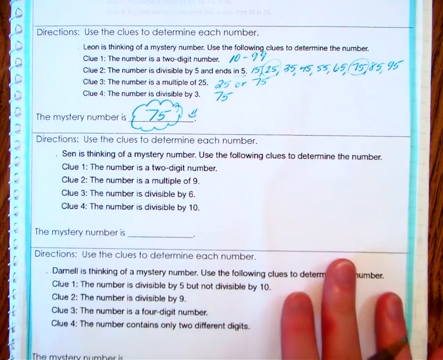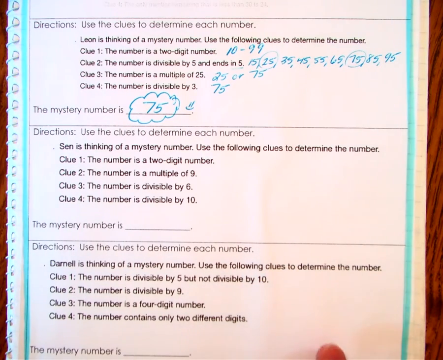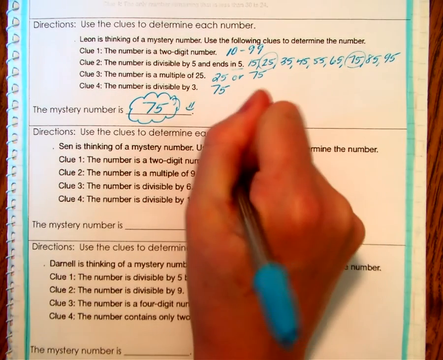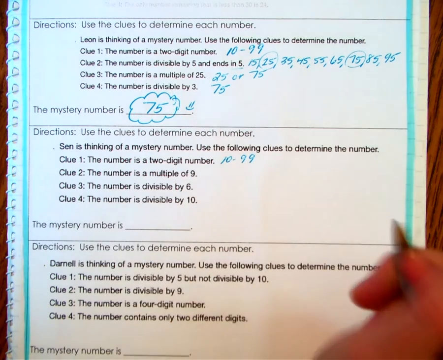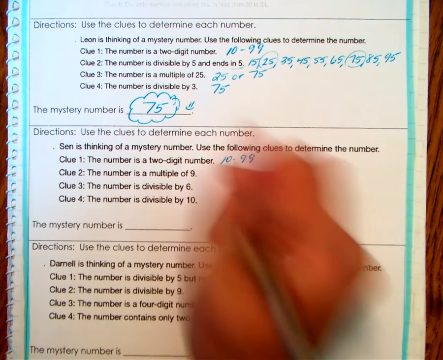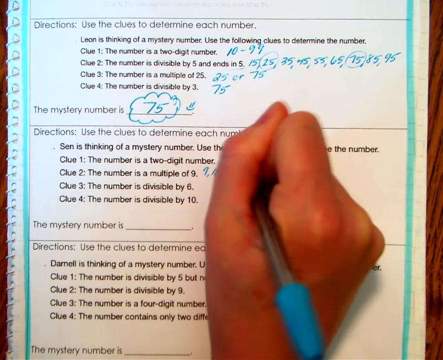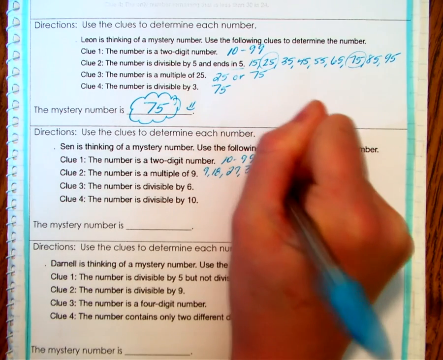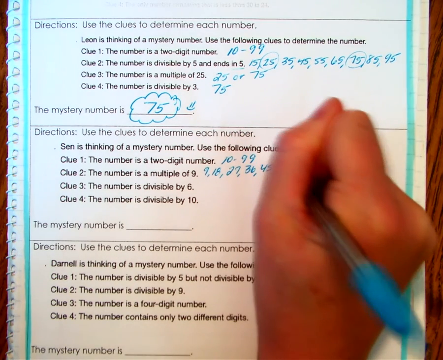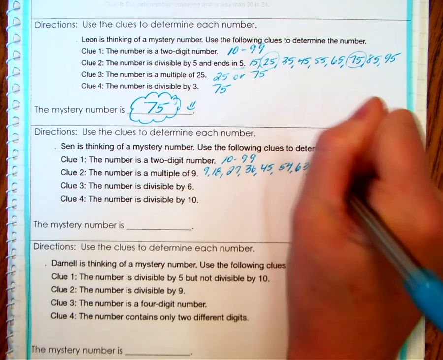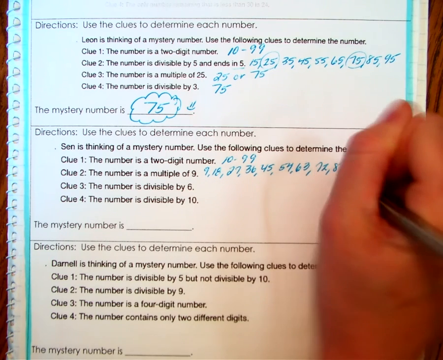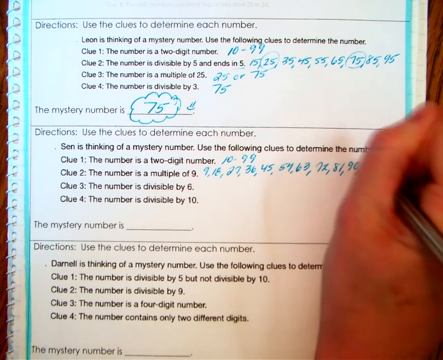Sen is thinking of a mystery number. Use the following clues to determine the number. The number is 2 digits, 10 through 99. The number is a multiple of 9. So we got 9, 18, 27, 36, 45, 54, 63, 72, 81, 90, and 99.